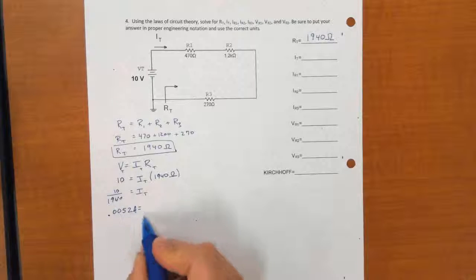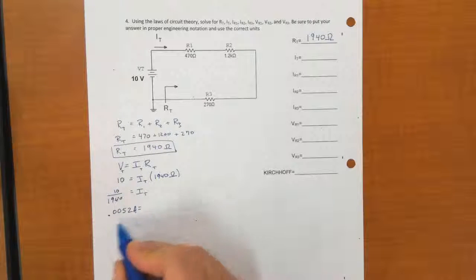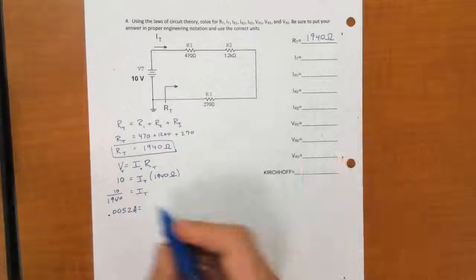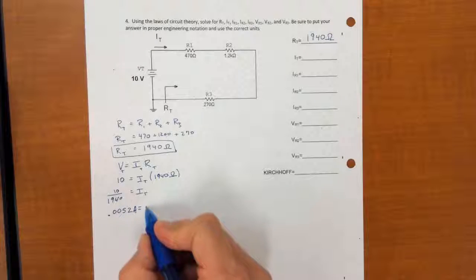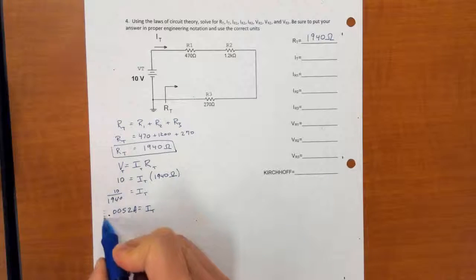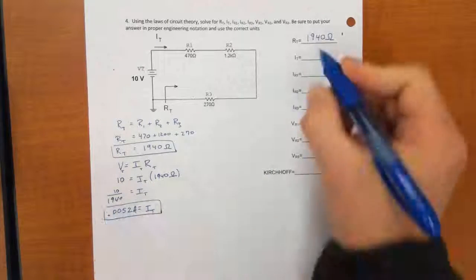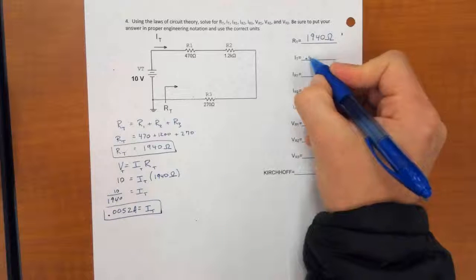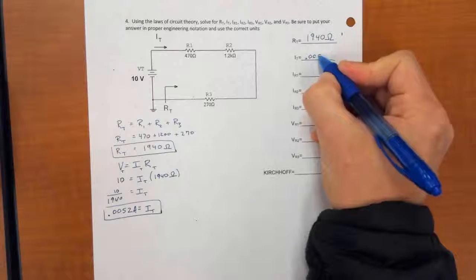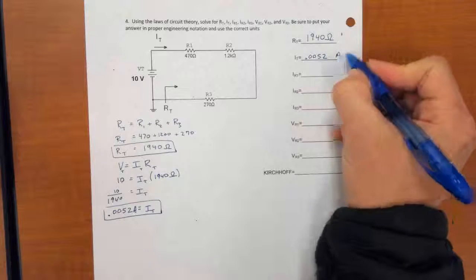The values in the decimals do keep on going. I'm just going to round there, but that can change some other values. So that's total current, 0.0052 amps.